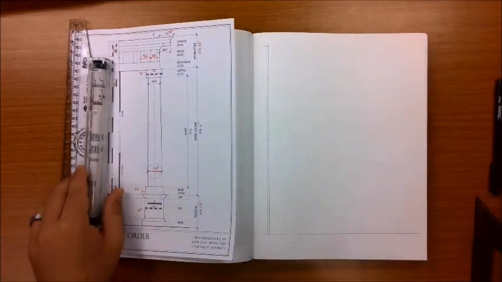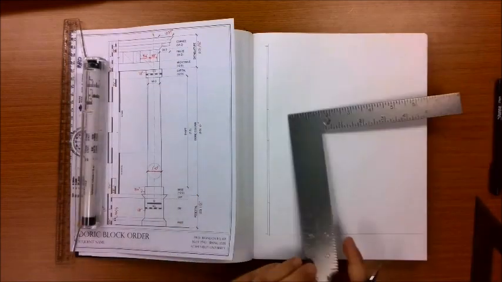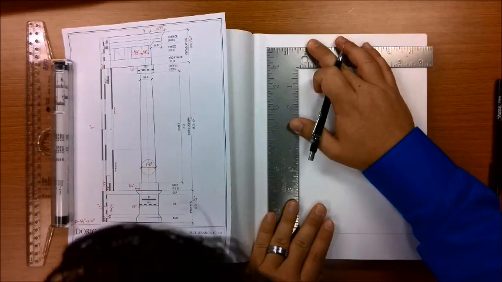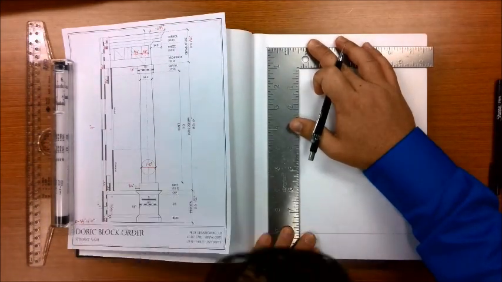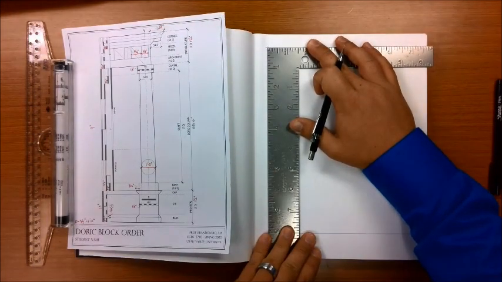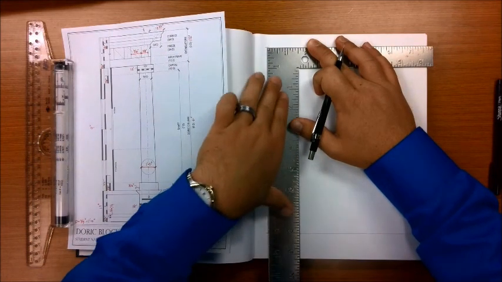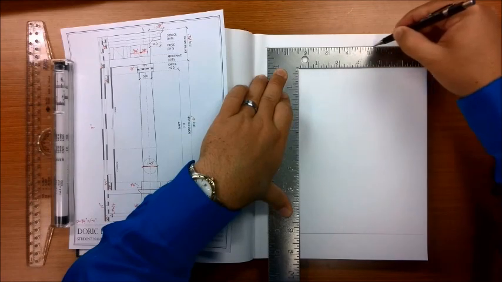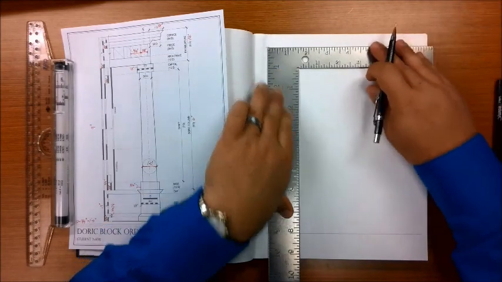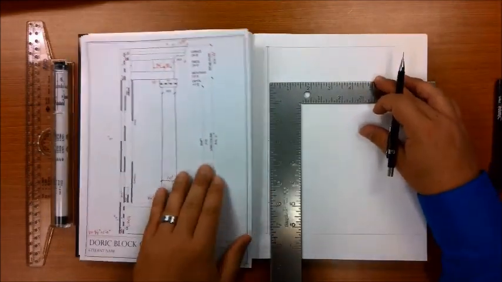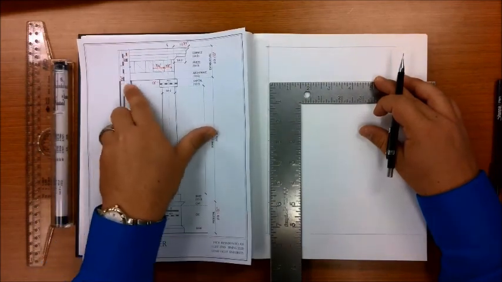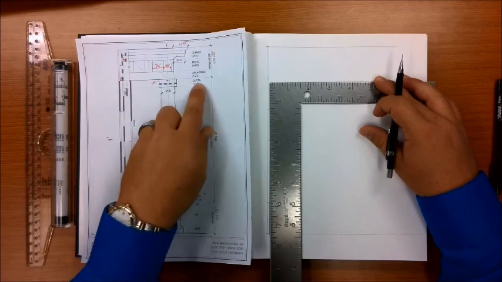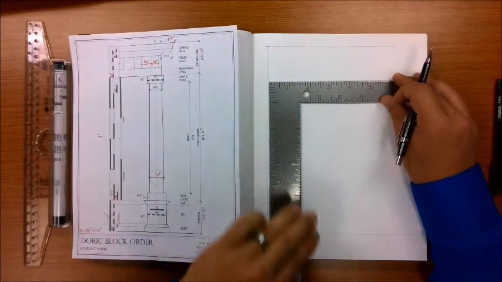Alright, so the nice thing is that now I can go ahead and use my builder's square, since I've got that part outlined for me, and I'm going to add a top line here that goes across. We know that that next tick mark down is going to reveal our entablature height.